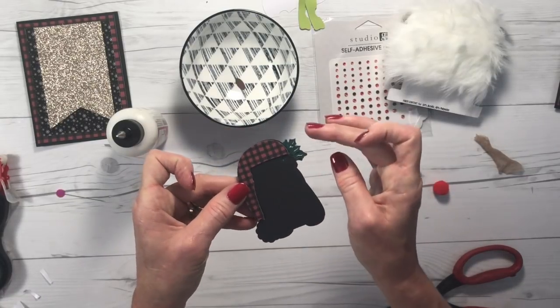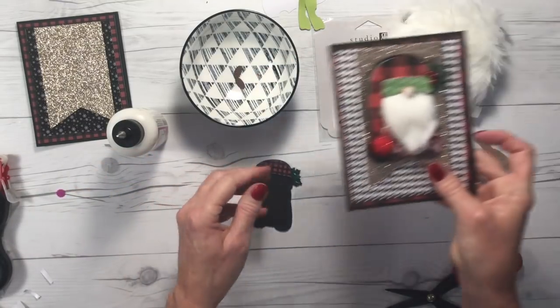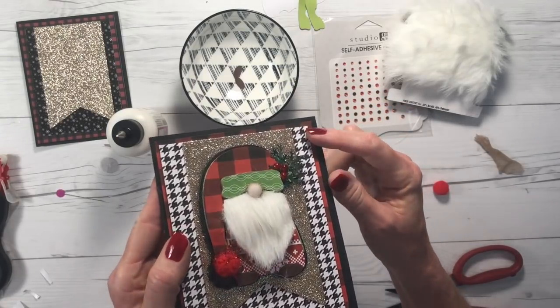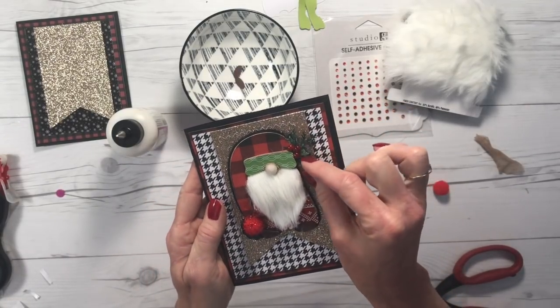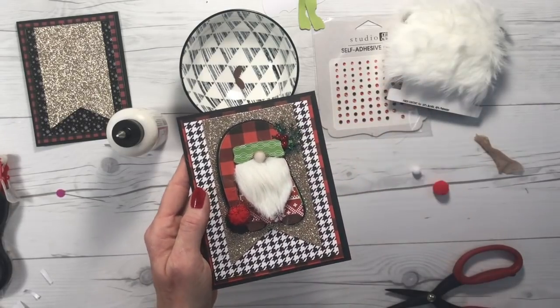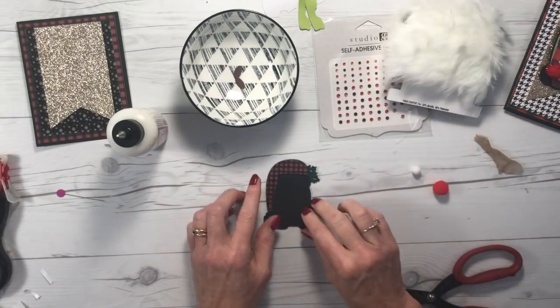So I've got 4 leaves there instead of just the 2. Now on this one, I actually used the Martha Stewart branch punch. So if you have that, I did put the holly underneath there, but I also added the Martha Stewart branch punch, which I thought added a little extra dimension, and I liked the way that looked.